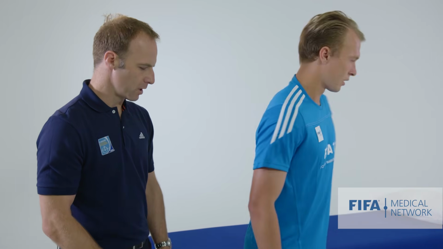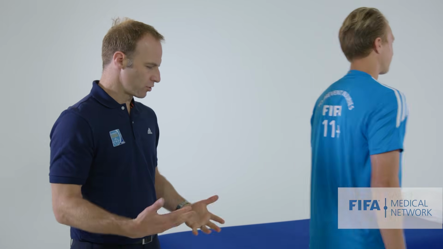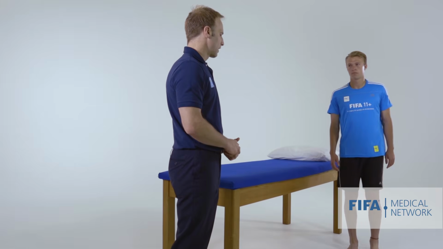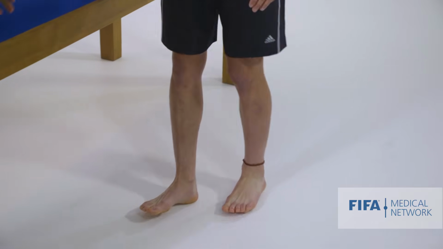So if you can get up on your tiptoes and do some walking, so that's a good screen for the S1 myotome. And then if we get you on your heels and do some heel walking, this is a good screen for the L5 myotome. So no problems walking on his tiptoes or on his heels. So we're thinking that his power is grossly normal at this point.